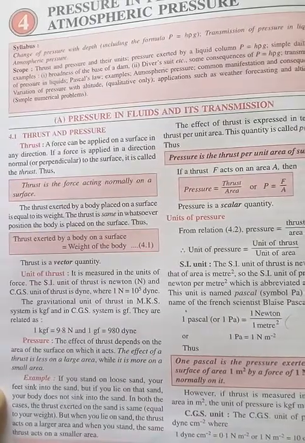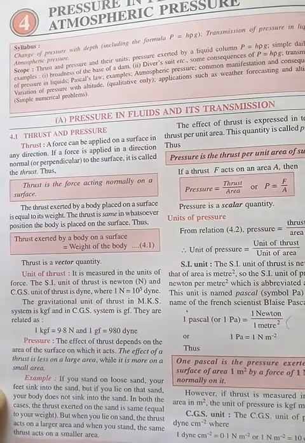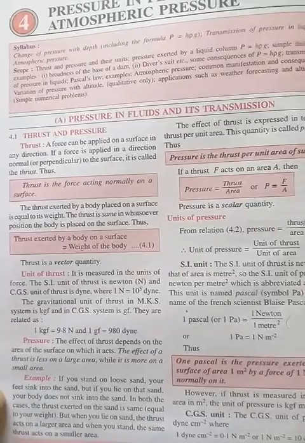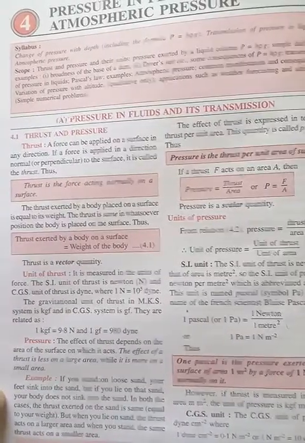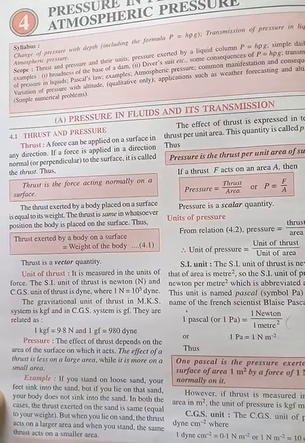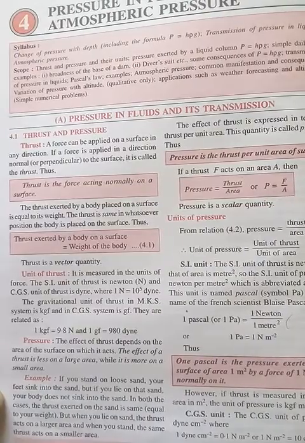If you stand on loose sand, your feet sink into the sand. But if you lie down on the sand, your weight is fixed. When you are standing on your feet, the area is less, so you have a tendency of sinking in the sand.